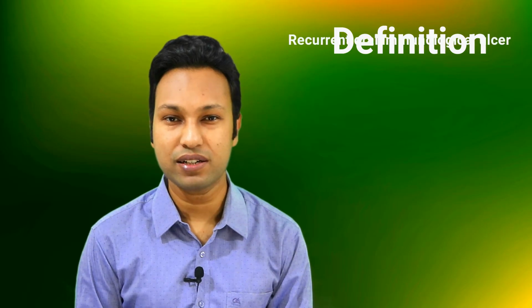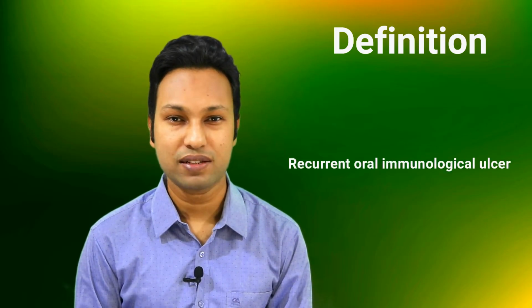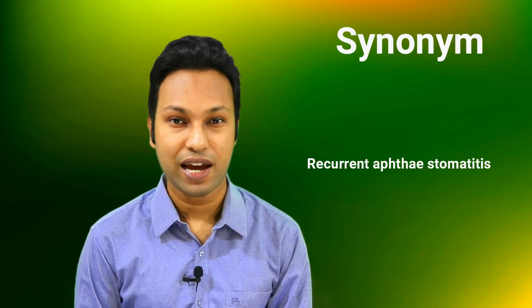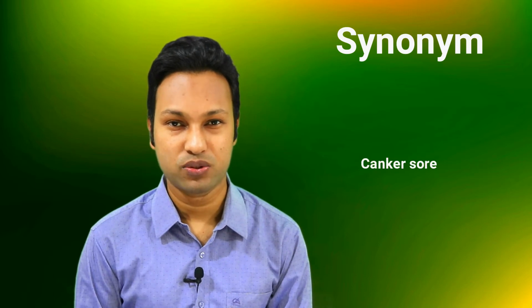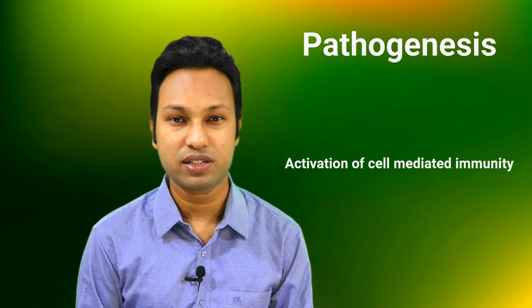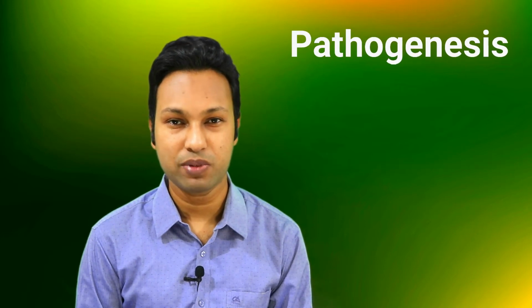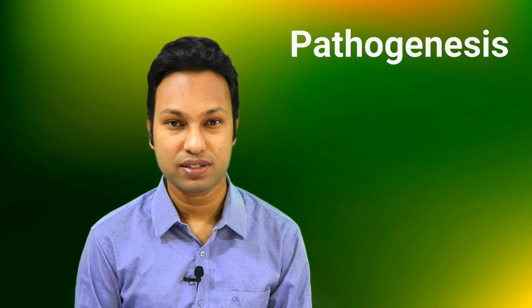Aphthous ulcer is a recurrent oral immunological ulcer of multifactorial origin. It is also known as recurrent aphthous stomatitis, aphtha or canker sore. Activation of the cell-mediated immune system with subsequent destruction of the epithelial layer of the mucous membrane is the underlying pathogenesis.